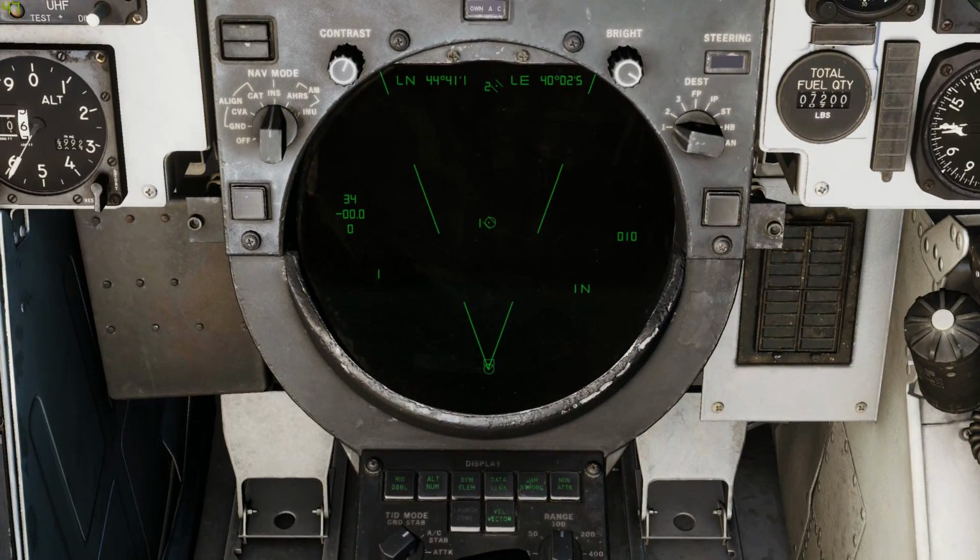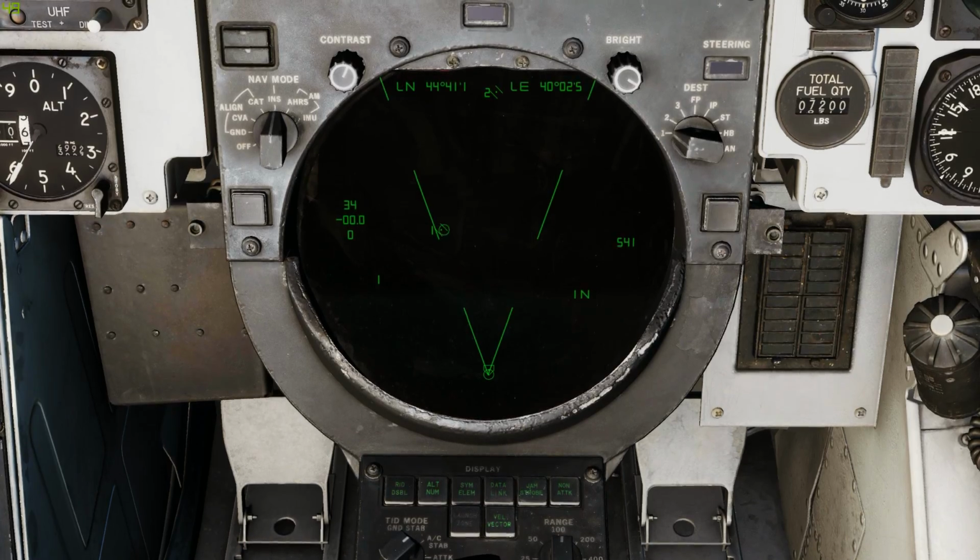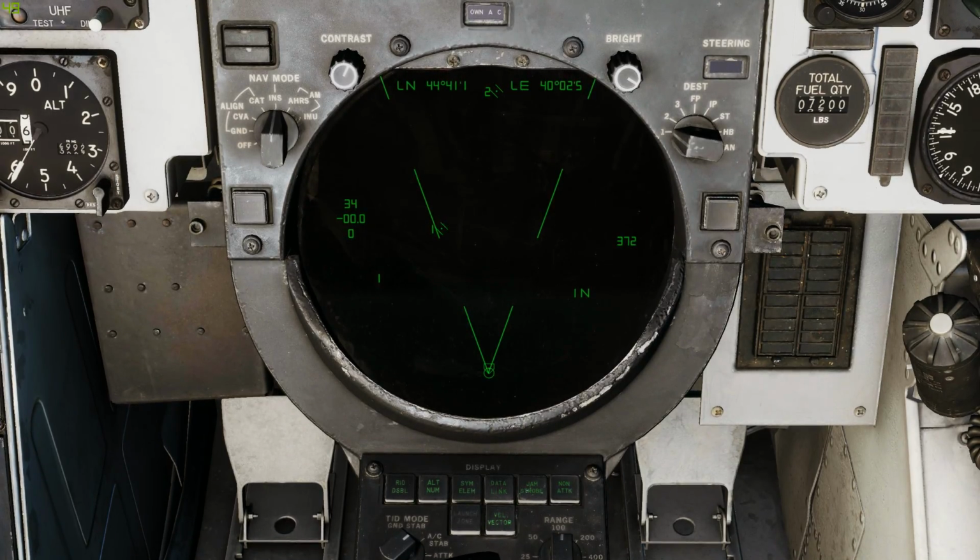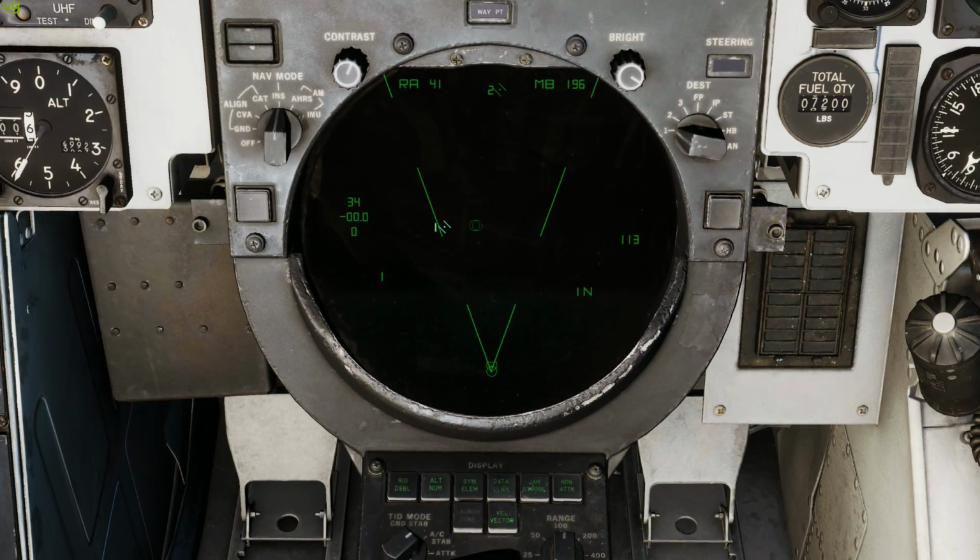Now, I'm doing something weird where I'm moving around the waypoint. I don't actually know exactly how that works, to be honest.